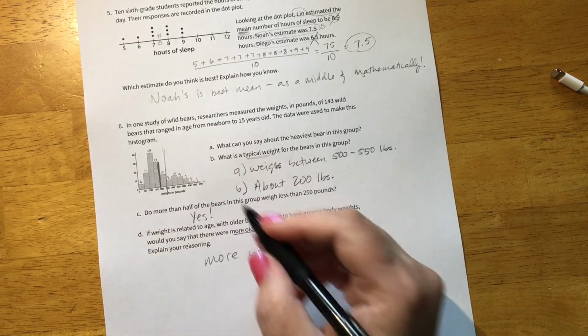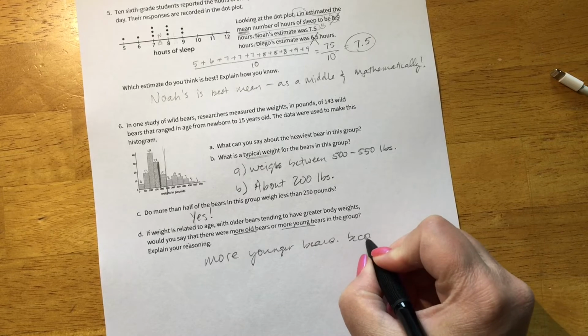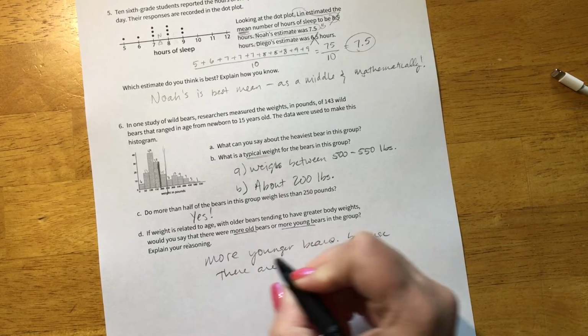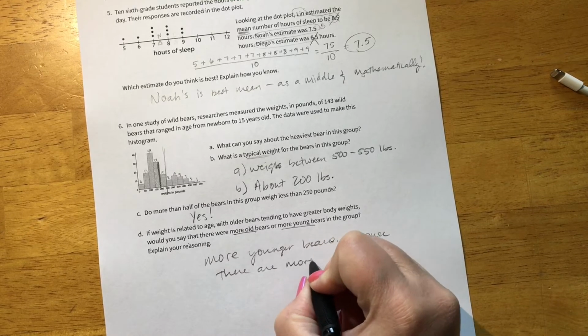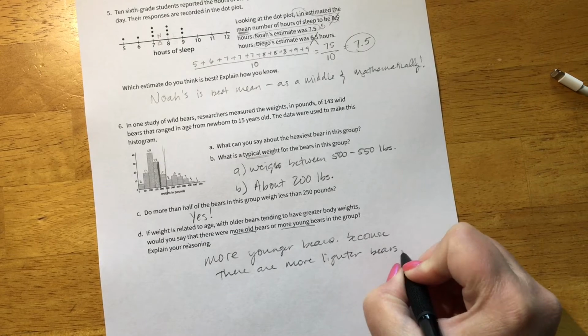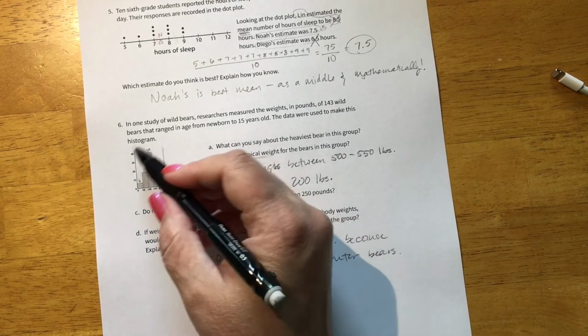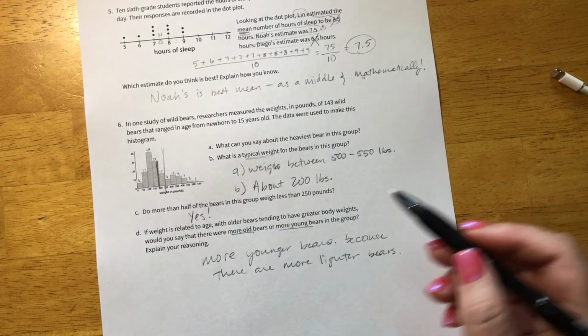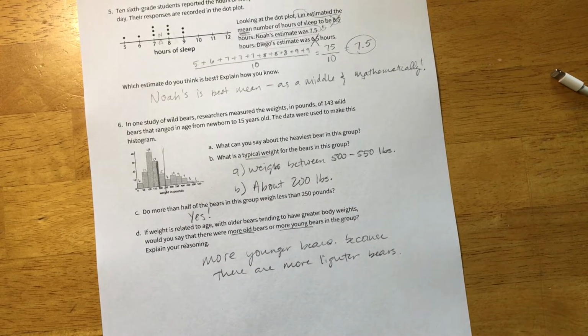Because there are more, I always do that with my H's, there are more lighter bears, right? So because there's more lighter weight bears, there must be more younger bears. Okay, so there you go. There's the end of number 6.